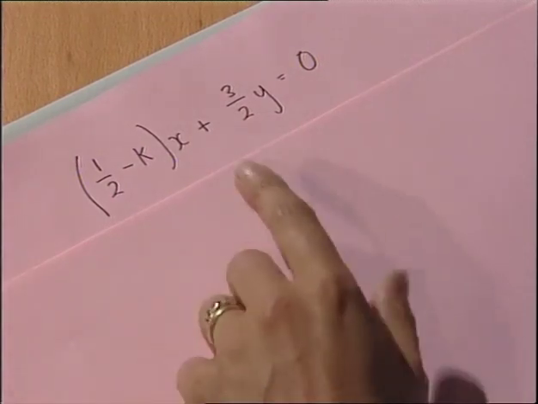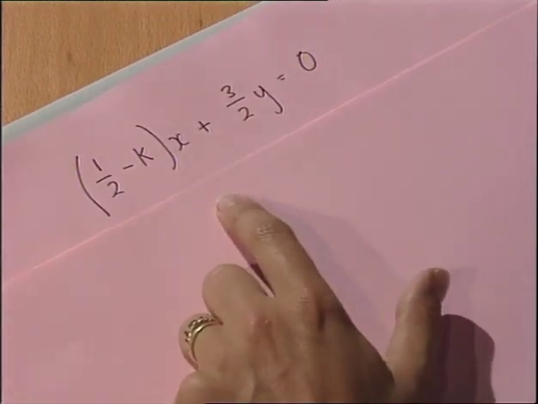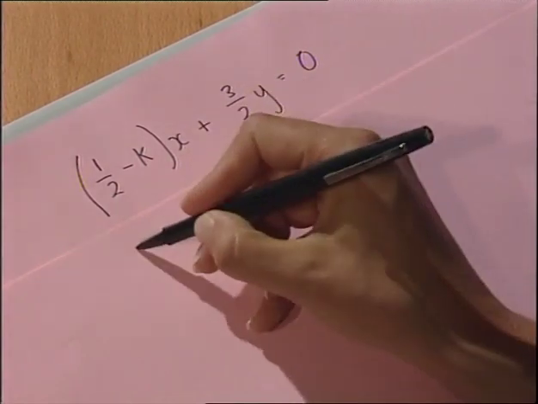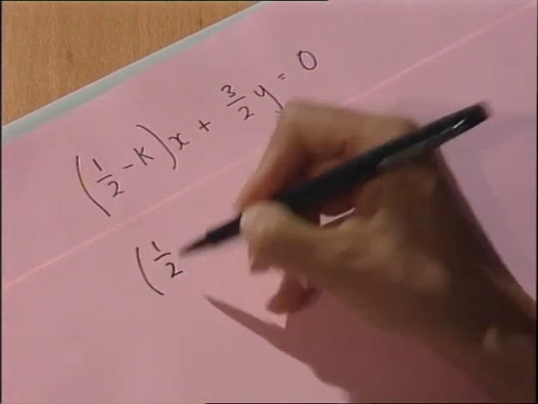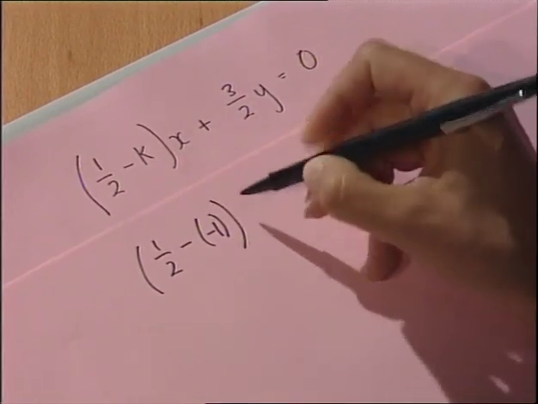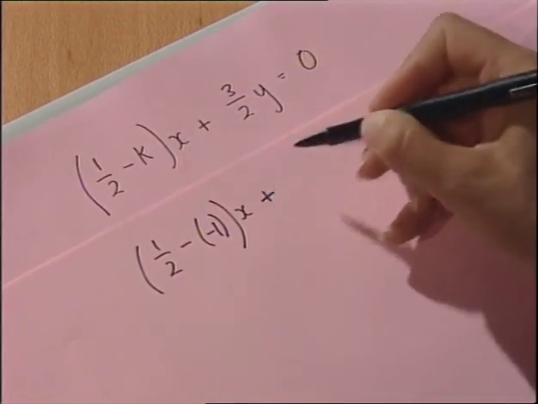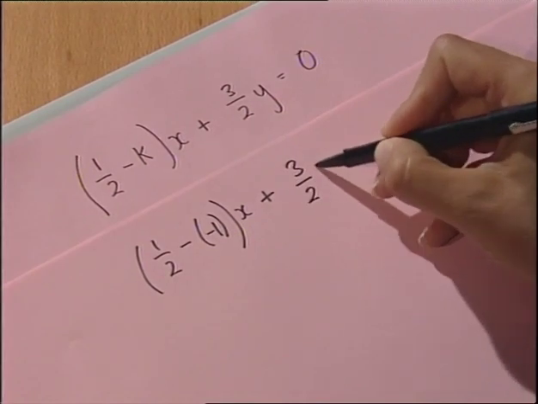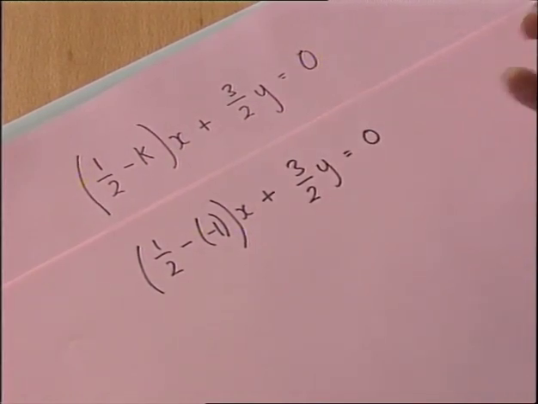But what about that other eigenvalue, k equals -1? Well, let's use that in the first of the eigenvector equations. For this, I'll get a half minus -1 times x plus 3/2 y equals 0.